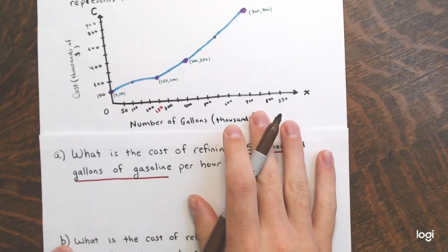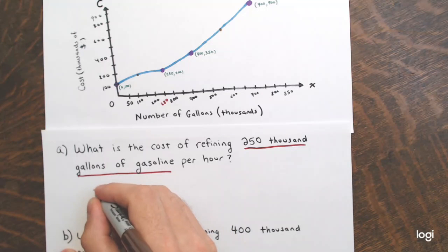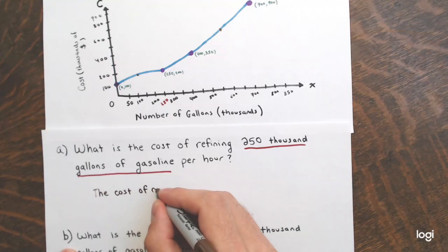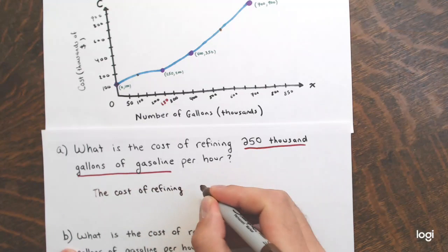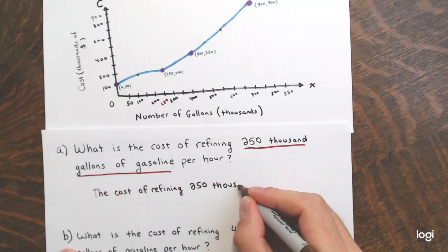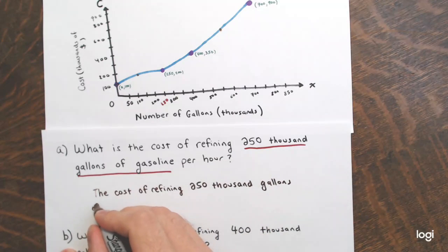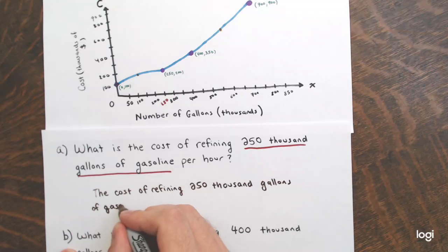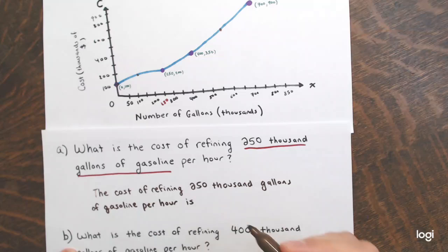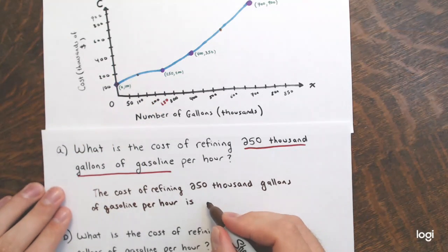And as in most word problems, I'm going to answer this in a complete sentence. The cost of refining 250,000 gallons of gasoline per hour is, and we're seeing again from the picture, interpreting the graph, $200,000.